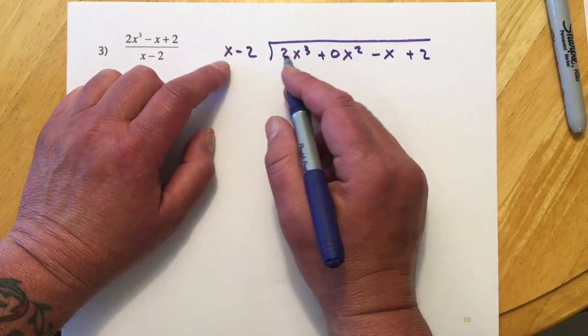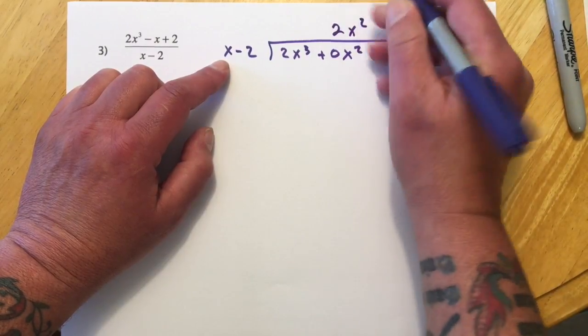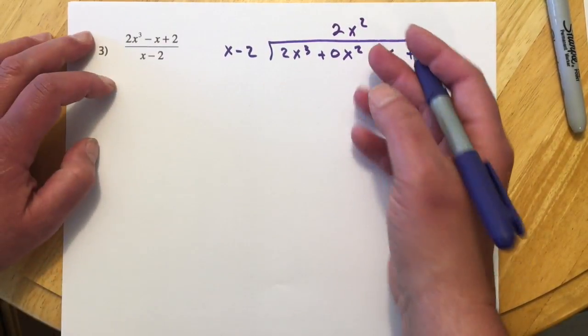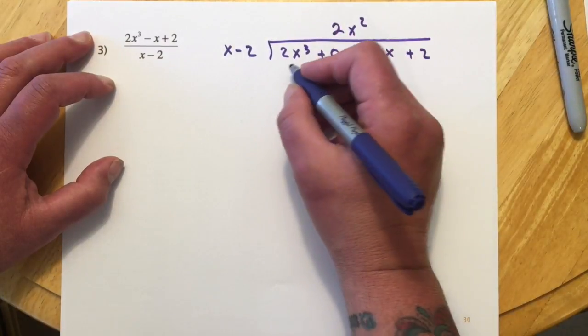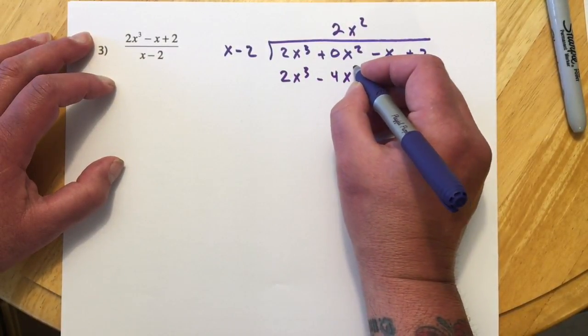So I'm going to go, what do I multiply x by to get 2x cubed? So that'll be 2x squared. So already I needed that x squared slot to keep stuff lined up. 2x squared times x, so there's our 2x cubed minus 4x squared.